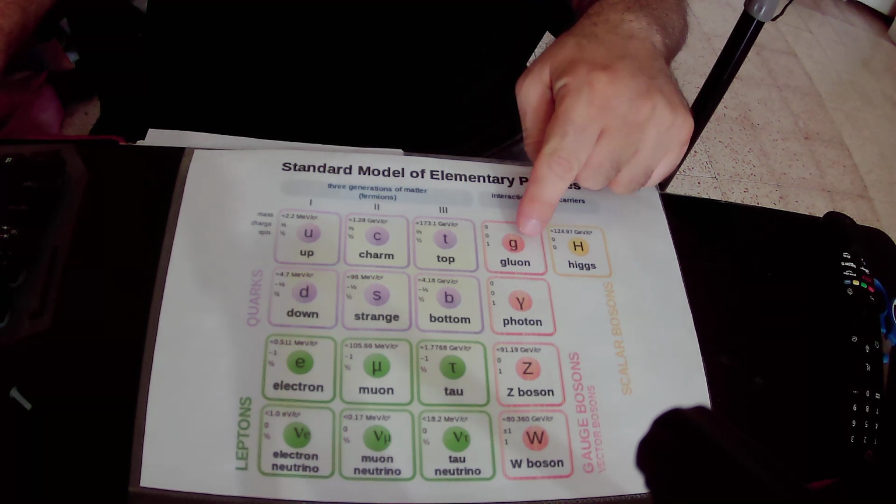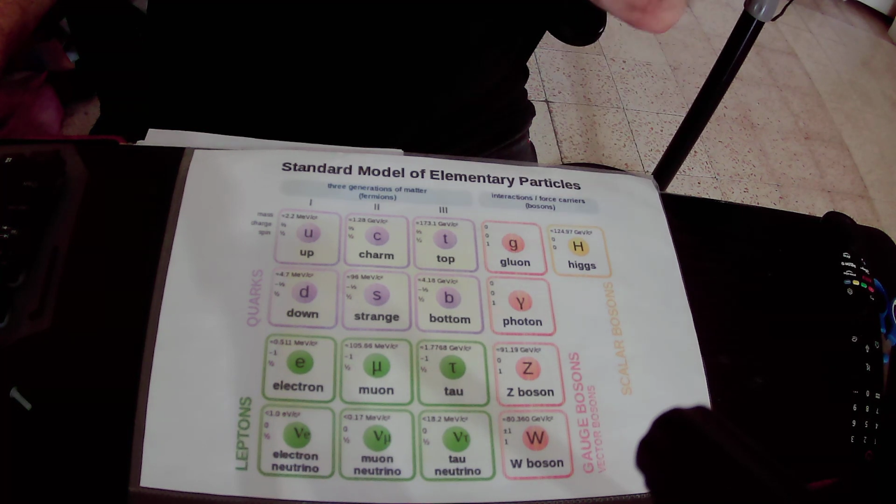The gluon, actually we have 8 types of gluons that carry the strong nuclear force that binds the protons together in the nucleus of the atom.